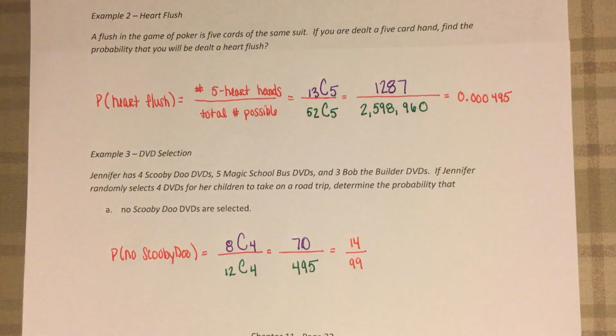Again, as you're going through your homework, pay attention. Are you being asked for a decimal or are you being asked for a fraction?